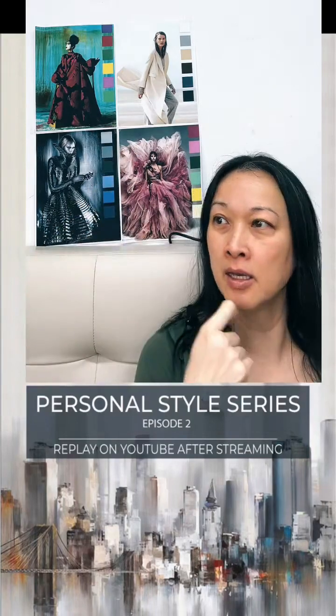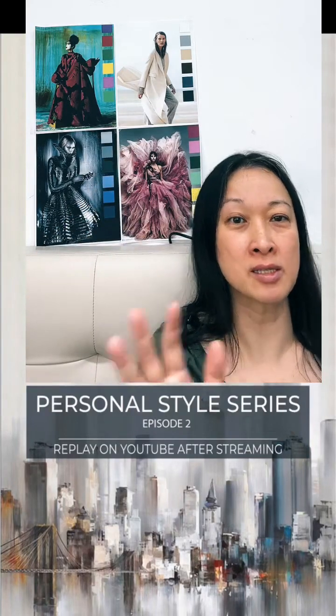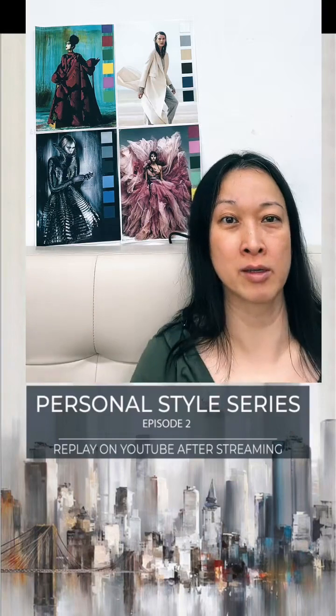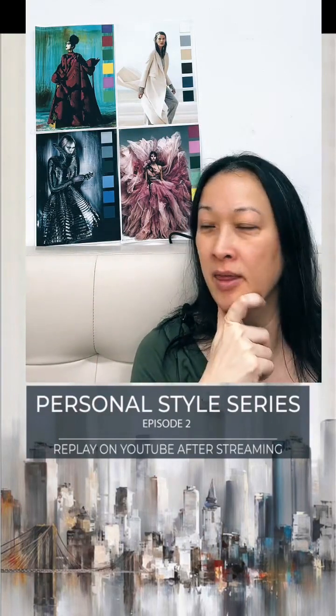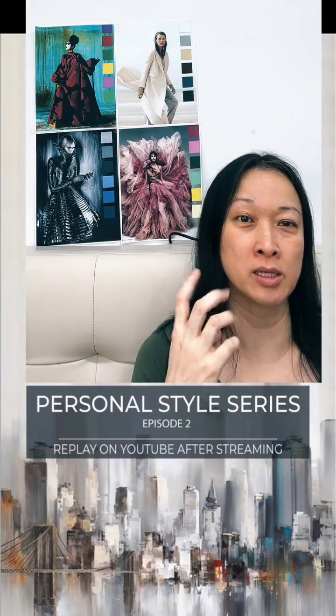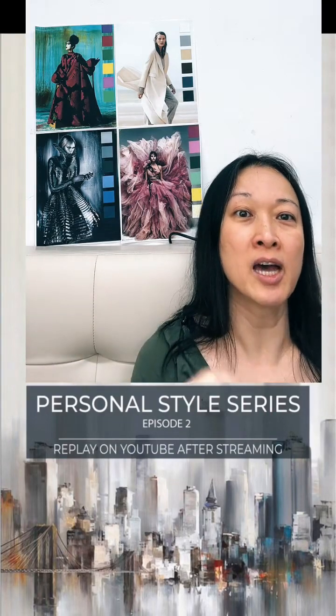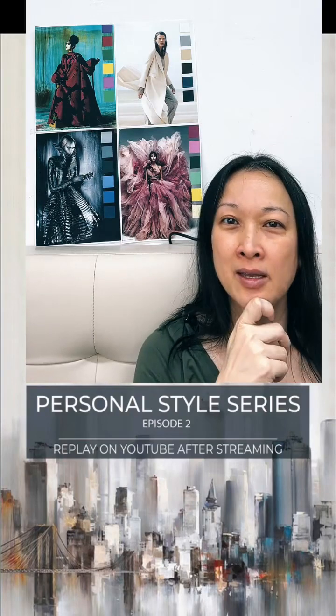A lot of times, that is what the feminine style aesthetic is. And usually the silhouettes are curvier in their design. And then the colors are also what we typically associate with a feminine color palette.